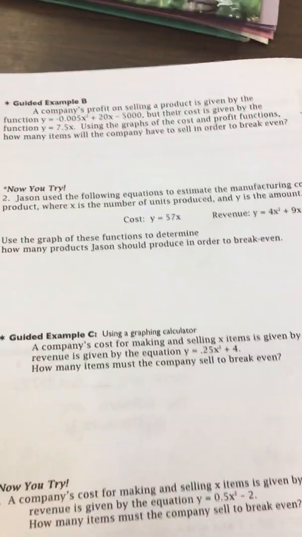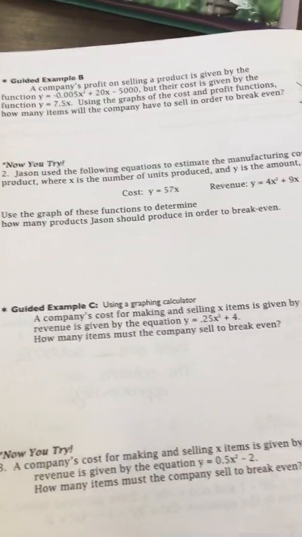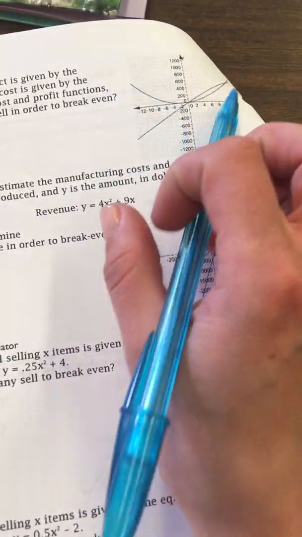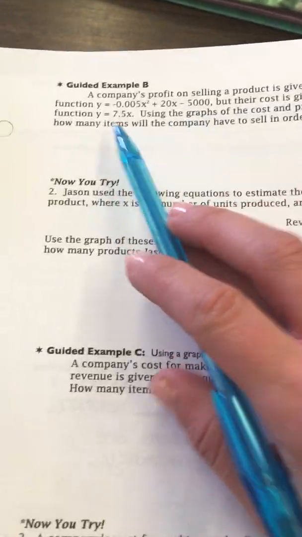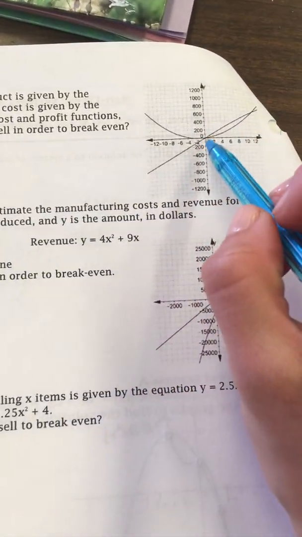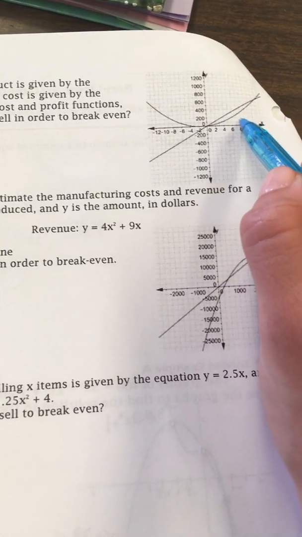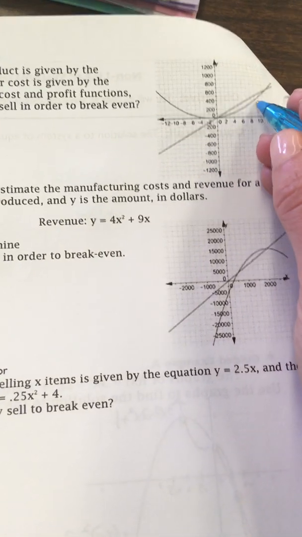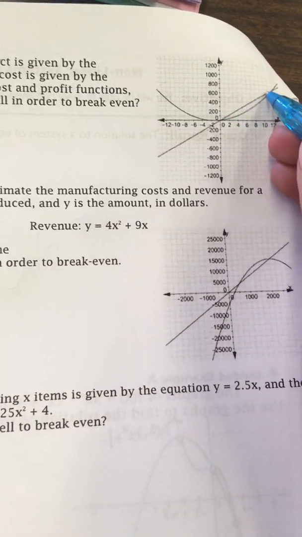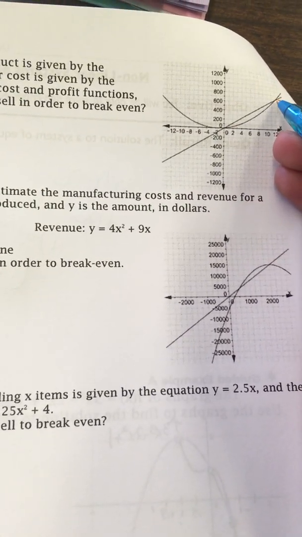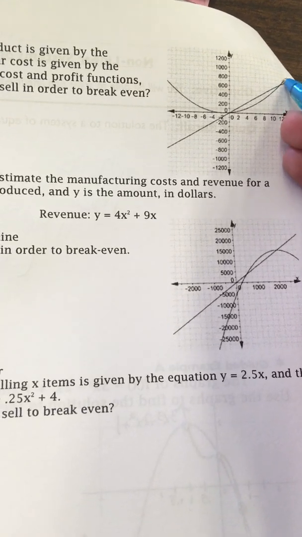So here's another problem about breaking even. They tell you the company's profit is given by this quadratic equation. So that would be this parabola here. And their cost is given by this linear function, y equals 7.5x, which is the line. So basically, looking at the graph, every time that the line is above the parabola, that means that their cost is higher than their profit, because that's the cost, that's the profit. You don't really want your cost to ever be higher than your profit, so really you want to see where they're going to break even or start making profit, which looks like after here.